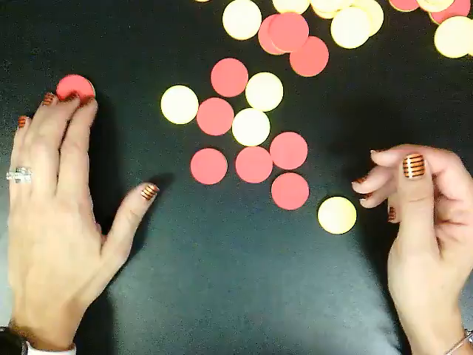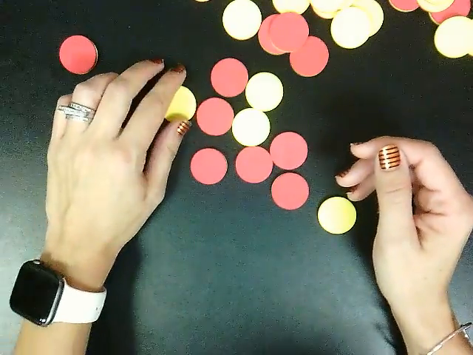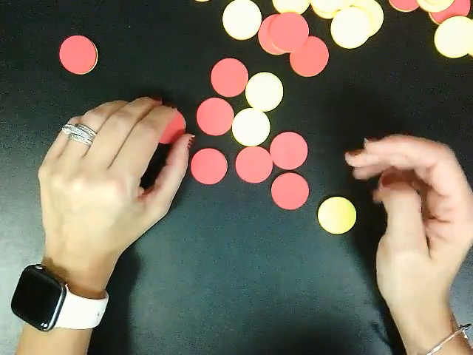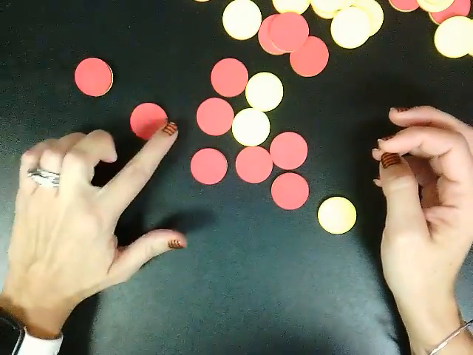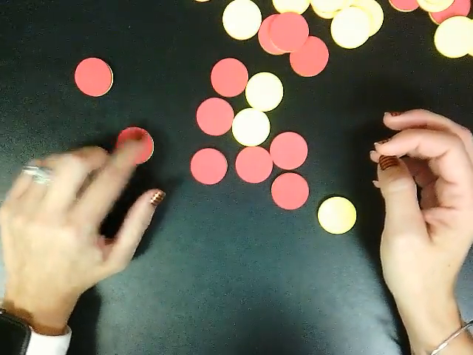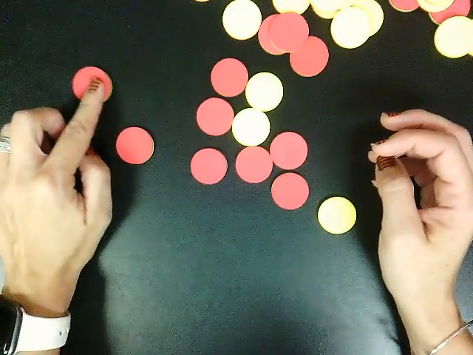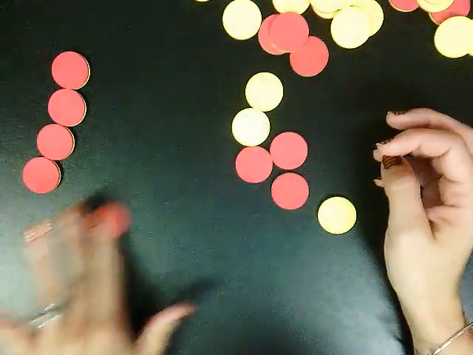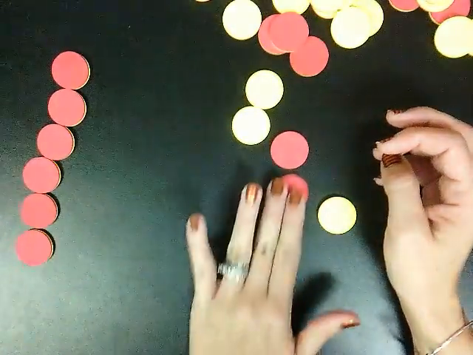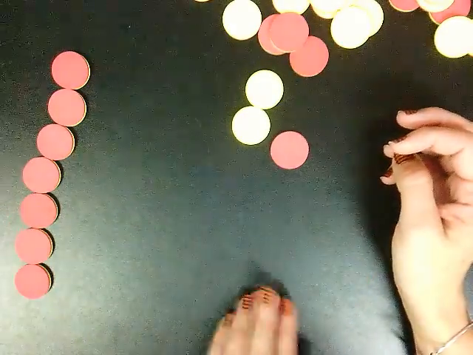So this is what I'd like for you to do with us. Go ahead and count out a set of 8. I'm going to use my red counters as my first set. Remember, when you count, I want you to count it as you move it. So 1, 2, 3, 4, 5, 6, 7, 8. If you need a little more time, go ahead and pause it.